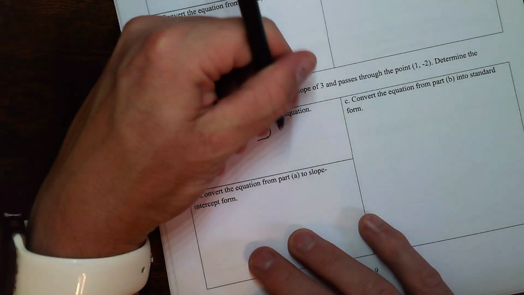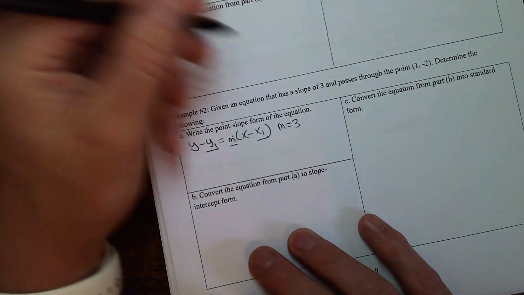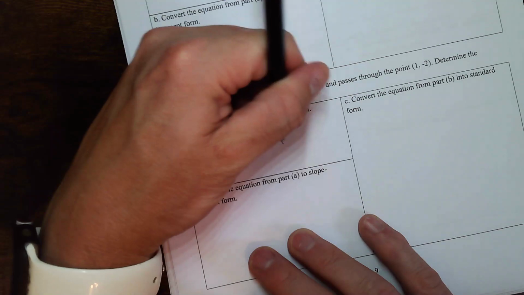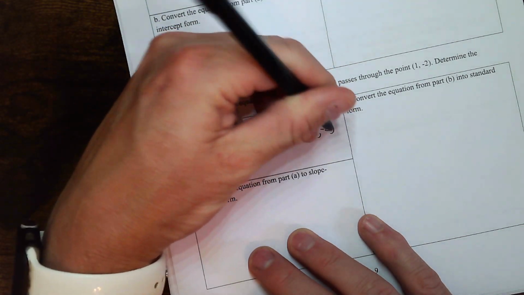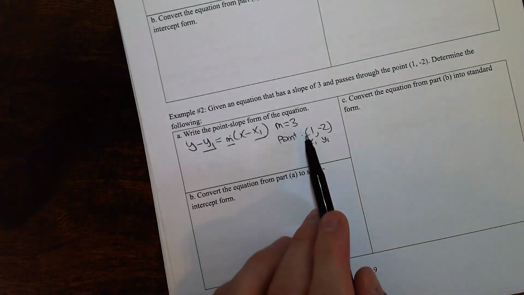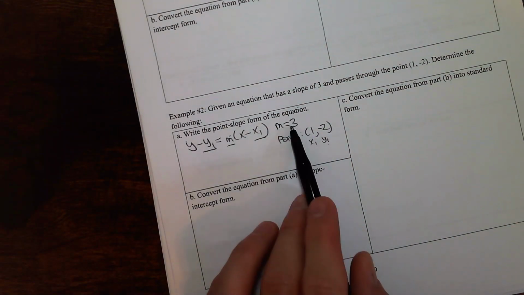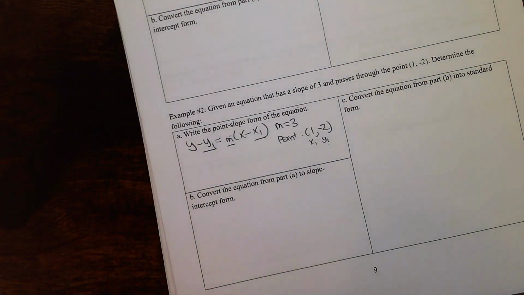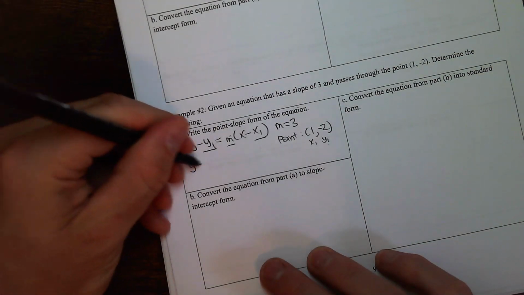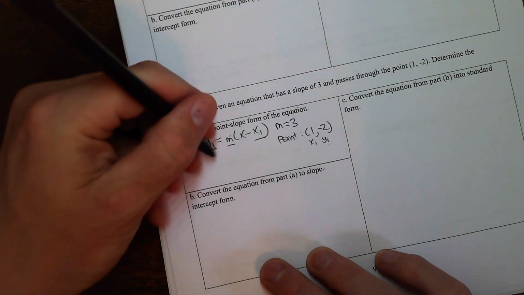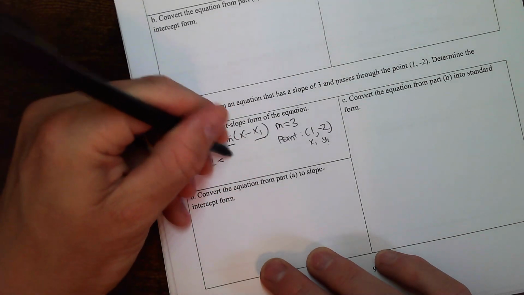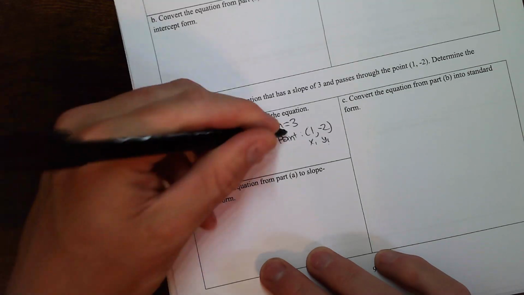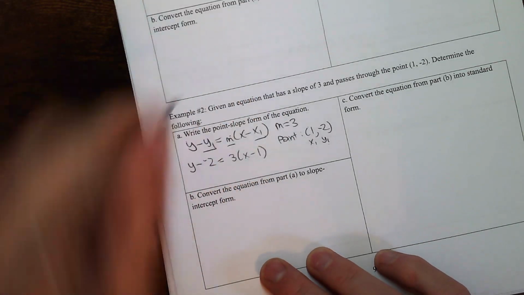It's got a slope of 3, so that means m equals 3, and the point is (1, -2). So that's x1, y1, okay? So your point is x1, y1. So you're plugging in your point, x1, y1, and your slope, m, into that equation. So y minus the y from your point, what's the y from your point? -2 equals m is 3, x minus the x from your point, x is 1.